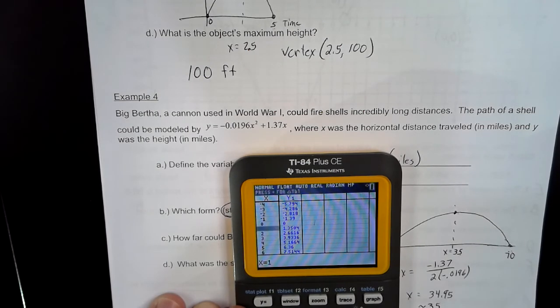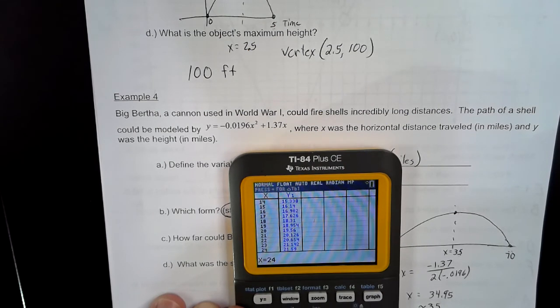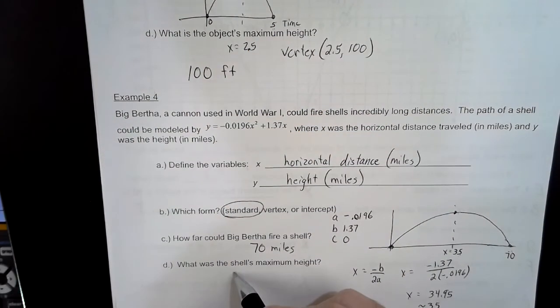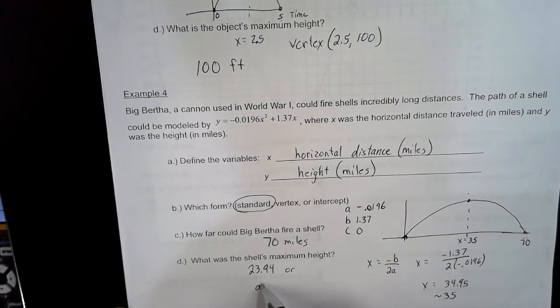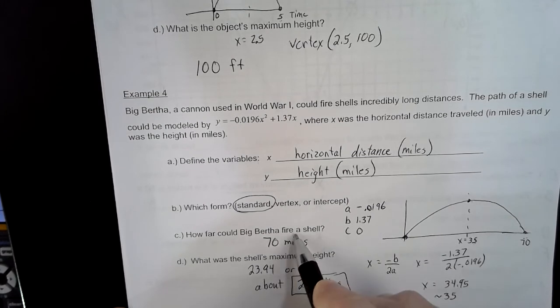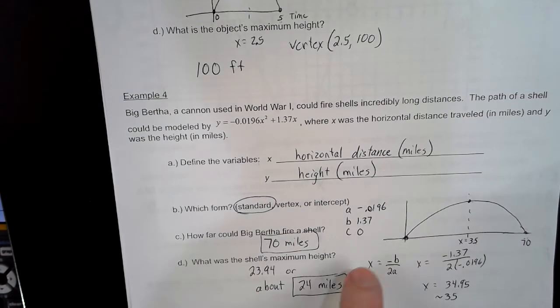So I'm going to have to go up here quite a bit. All right, and it looks like 23.94. I'm going to round that up to 24, or about 24 miles high is the answer for the shell's maximum height.